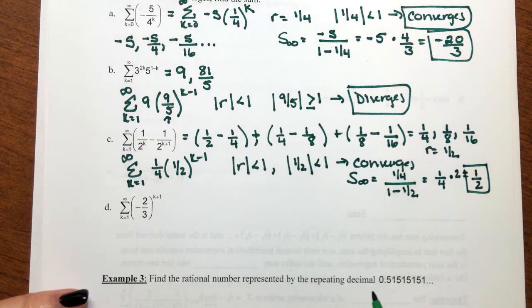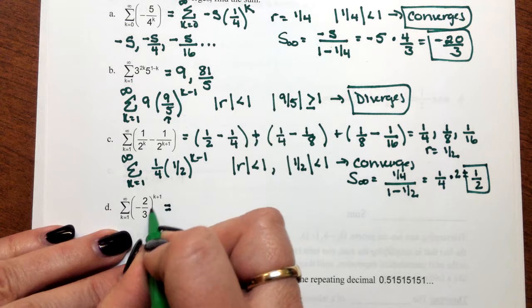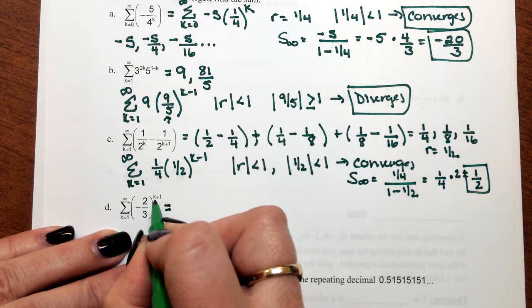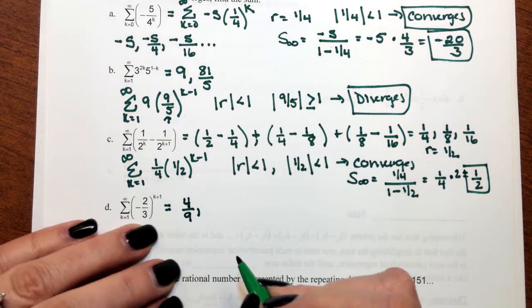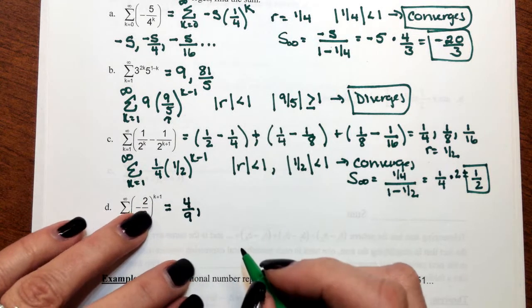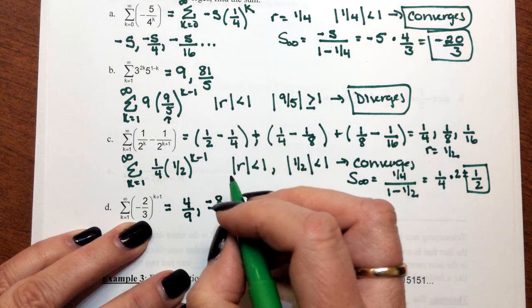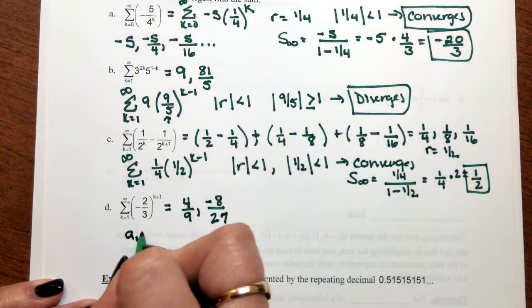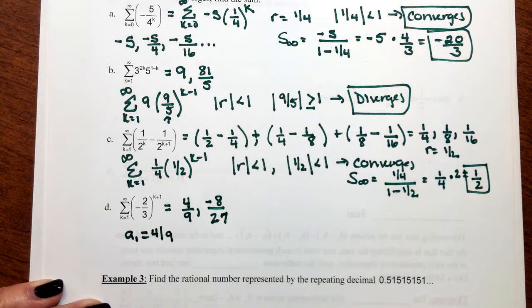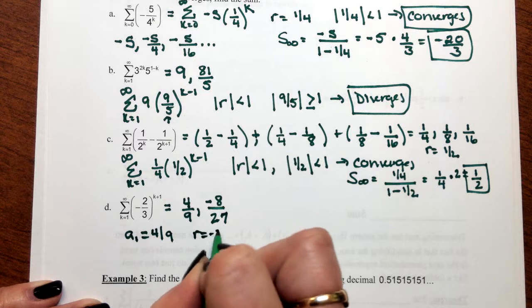Okay. So then when I take a look at D, again, if I find the first term, plugging in a 1 for k, that's going to give me 4/9. The second term is going to be found by taking -2 and raising it to the third, which is -8, and then 3 to the third is going to be 27. So then my first term is 4/9. My common ratio is going to be -2/3.